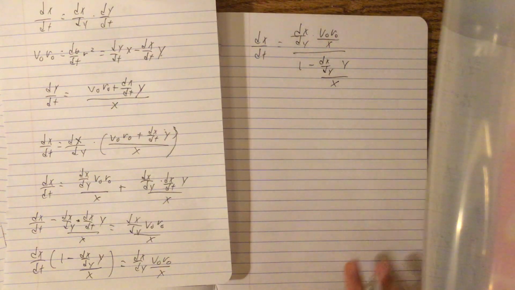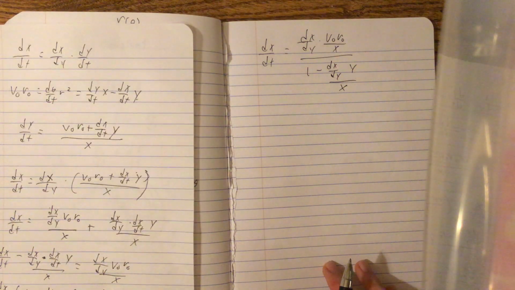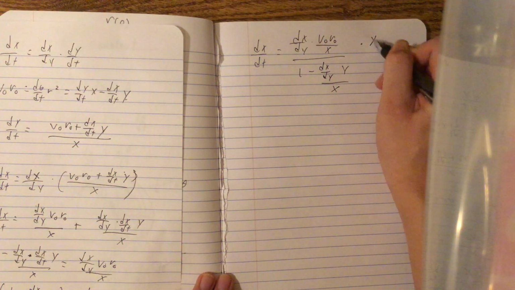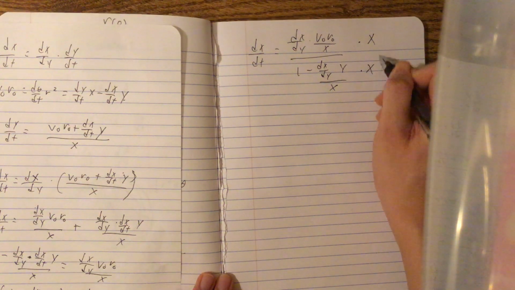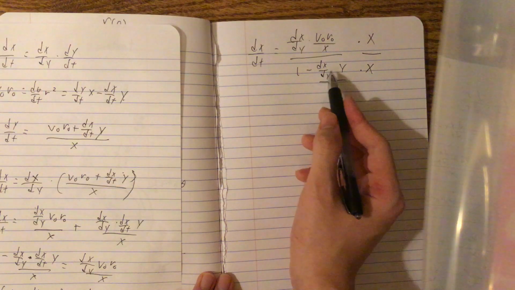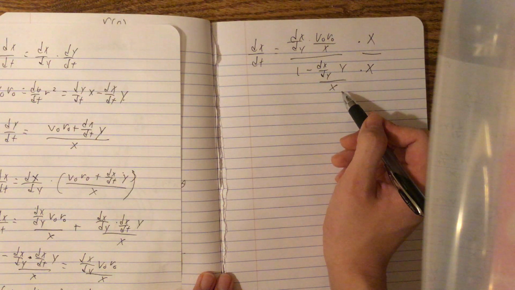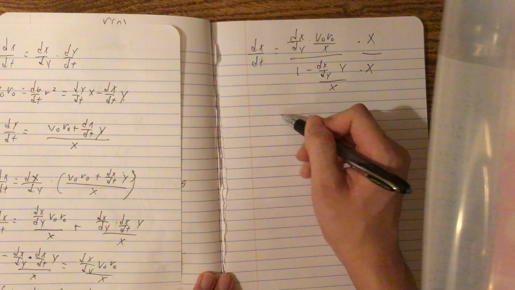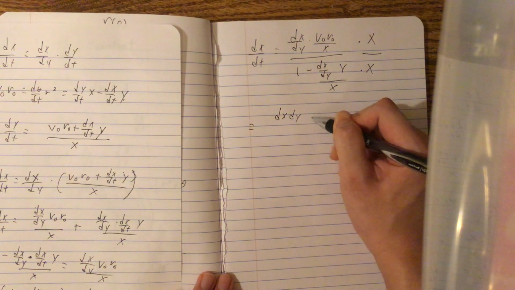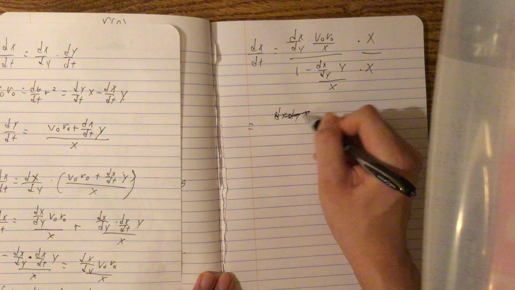Alright, now this looks like a messed up function. So let's multiply both sides by x. This is basically like multiplying by 1, so we get the same answer. So if we multiply both sides by x, we get this. dx/dy equal, whoops, sorry.